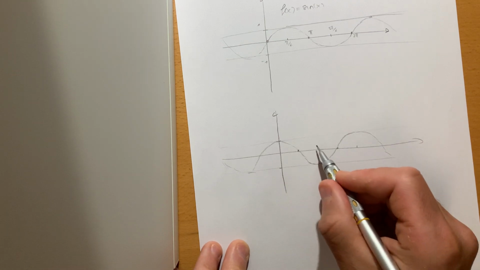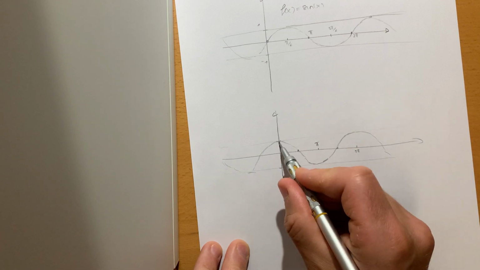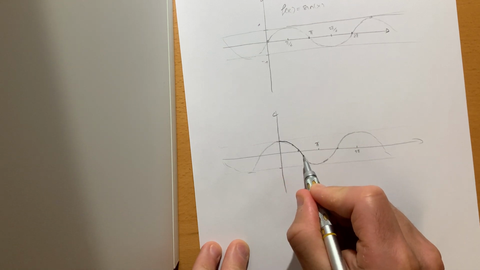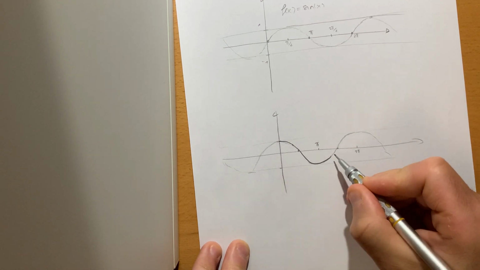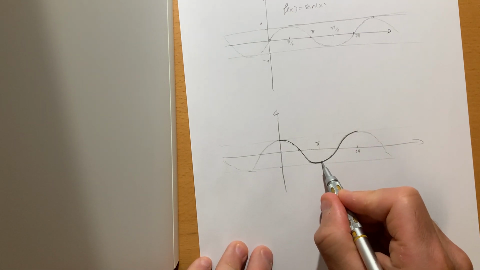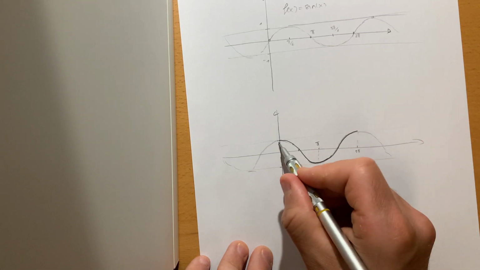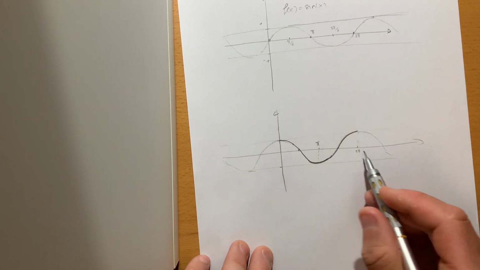Now look, this is pi, this is 2 pi, so this is one period length. You see, it's not perfect. It doesn't have to be perfect, but it has to be more or less right, and the proportions have to be right.